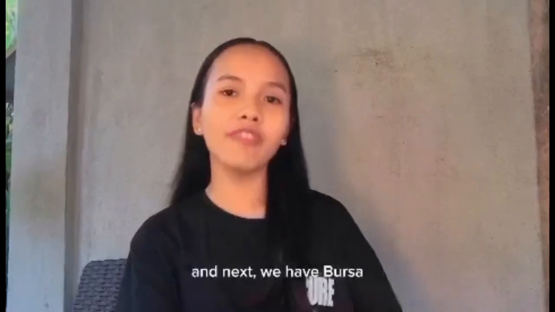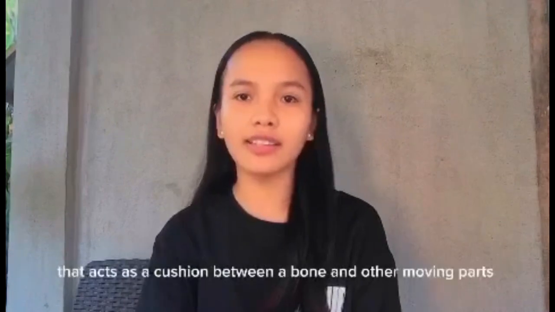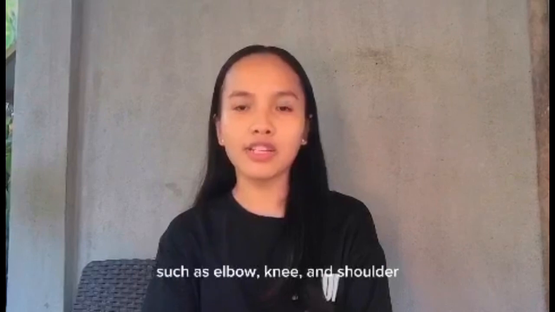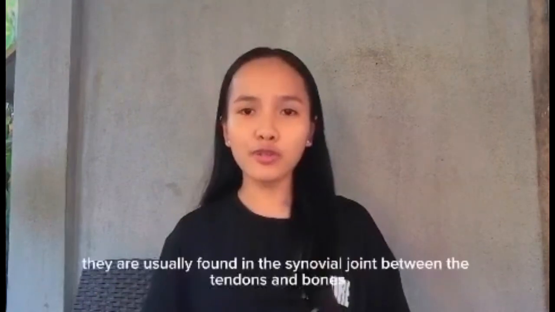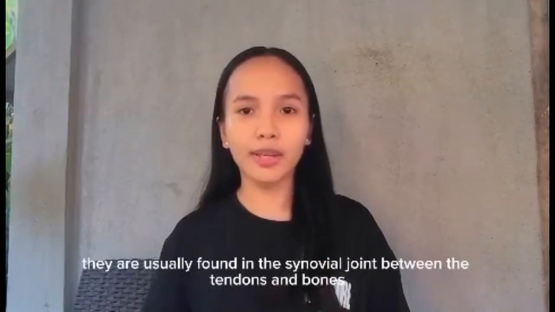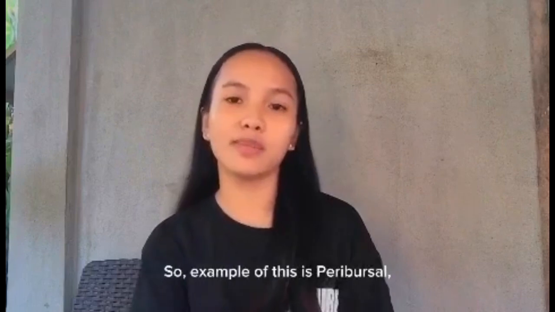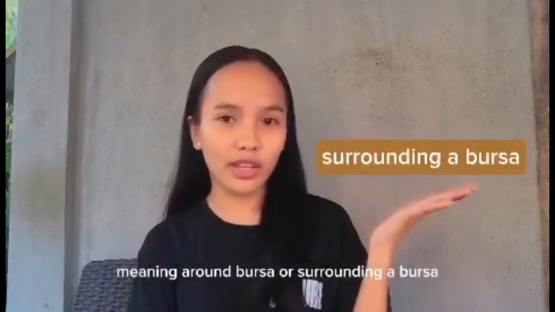And next, we have bursa, meaning a small fluid-filled sac that acts as a cushion between a bone and other moving parts such as elbow, knee, and shoulder. They are usually found in the synovial joint between the tendons and bones. So example of this is peribursal, meaning around bursa or surrounding a bursa.